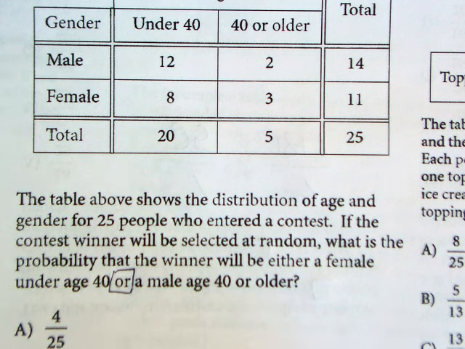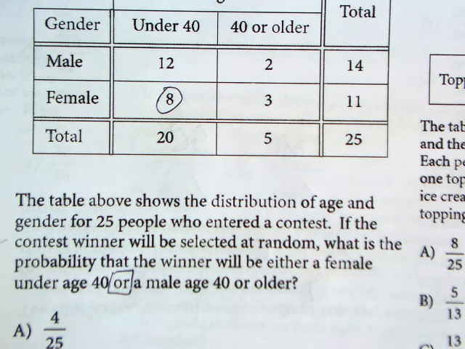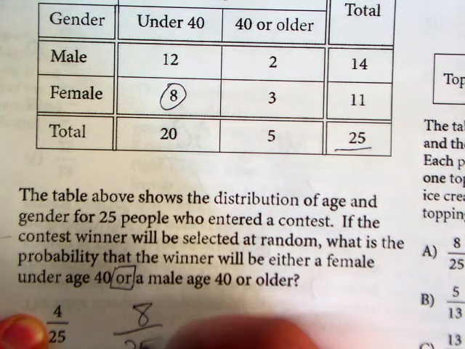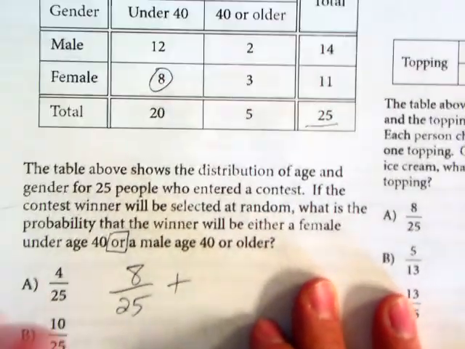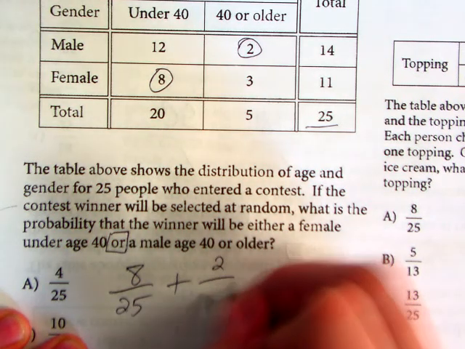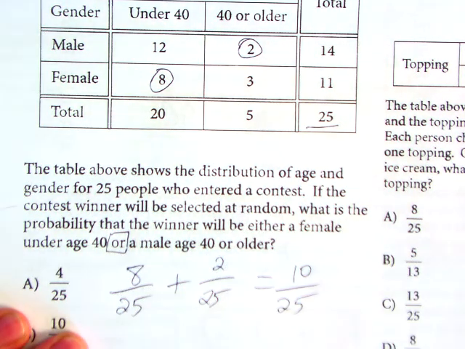Either way, female under 40 can be found right here. 8 out of the total applicants of 25. And we will add this to males 40 or older, which is 2, also out of 25. So the combined probability is 10 over 25.